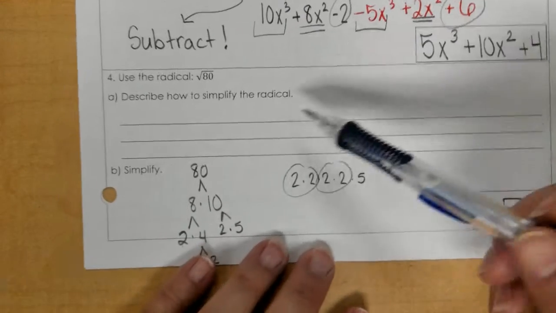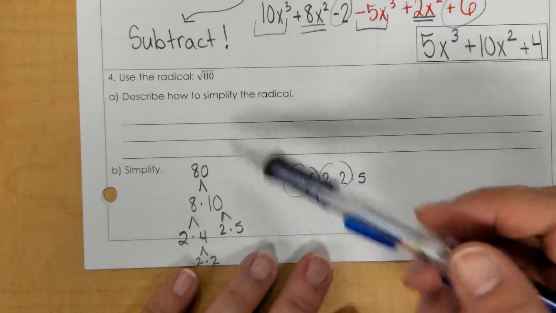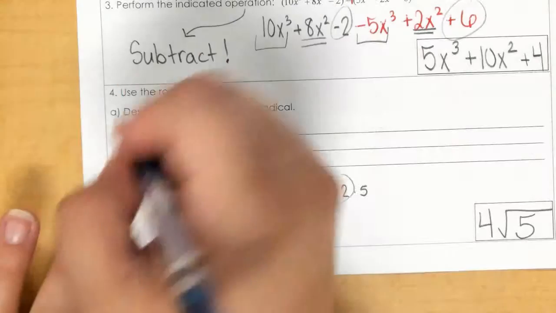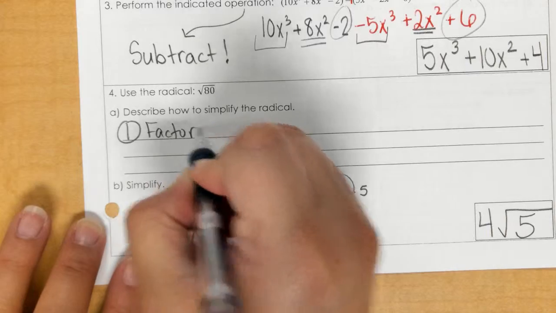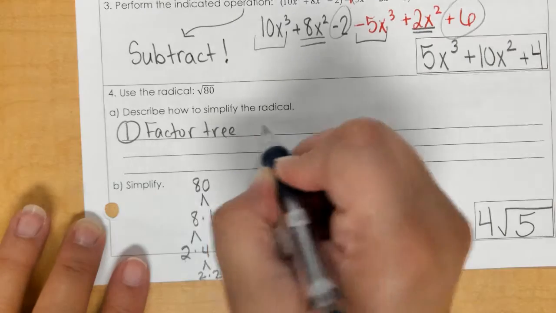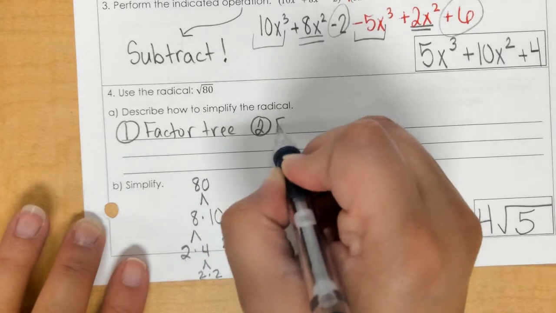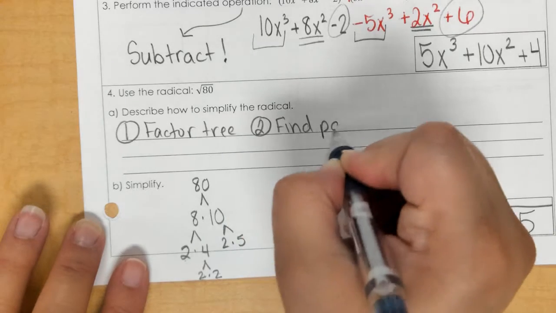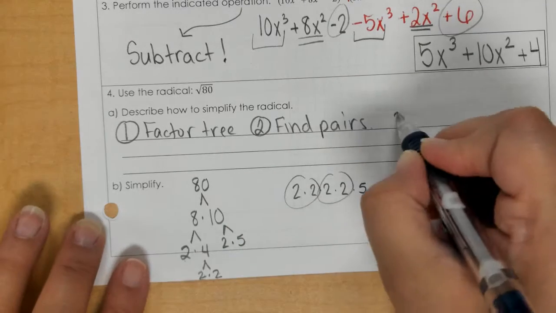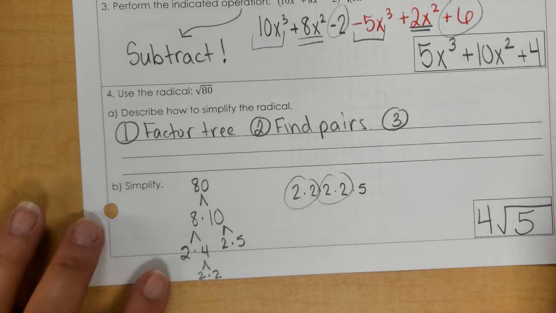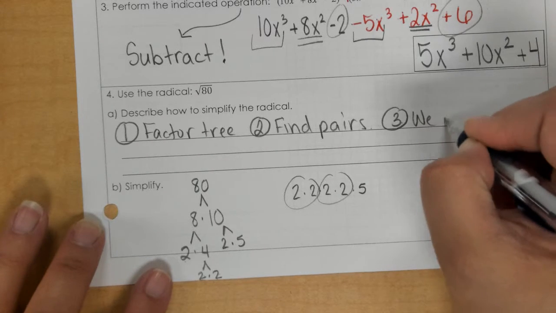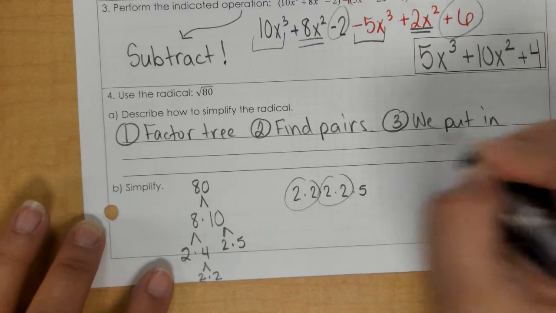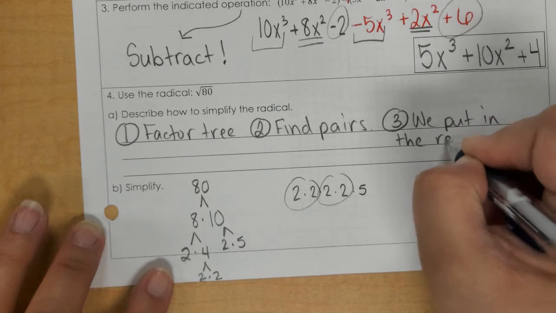So the question is how do we get this? So what do we do first? We did our factor tree. So first, factor tree. 2, we find pairs. And 3, we put the leftovers in the radical.